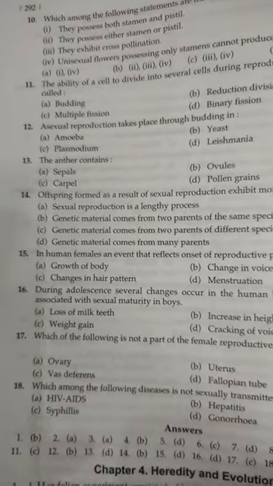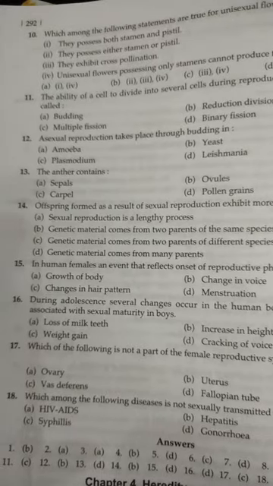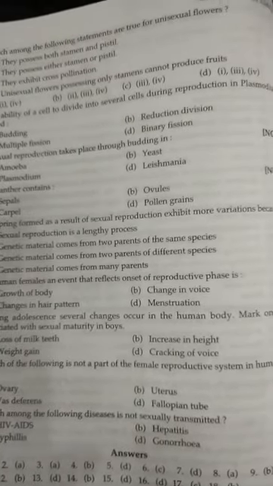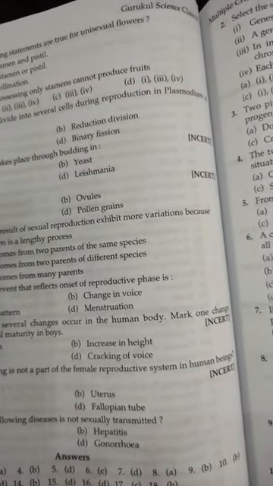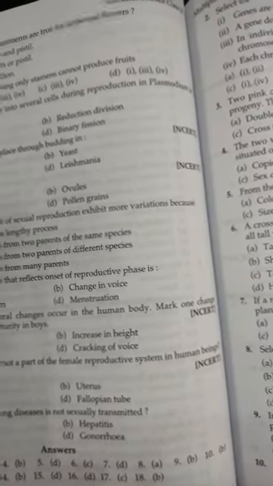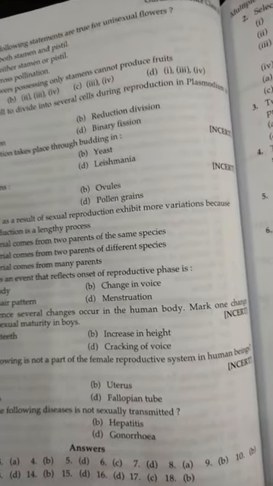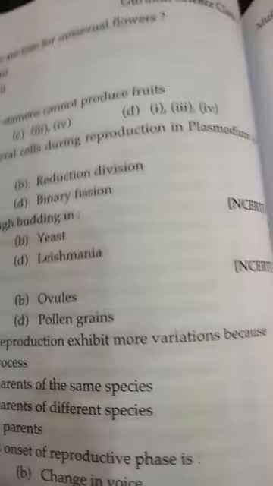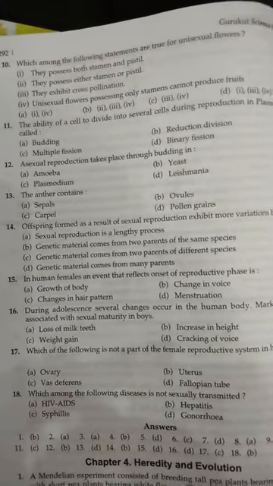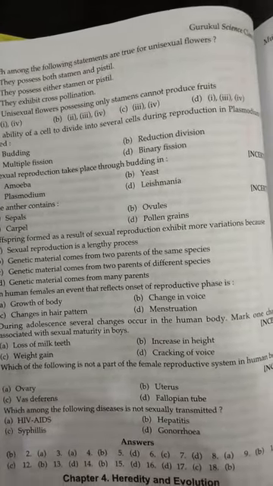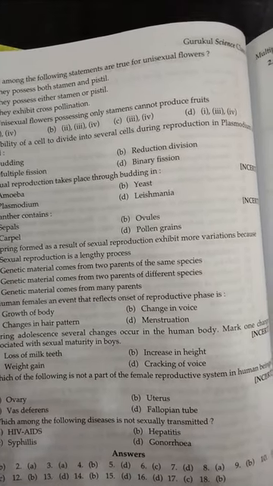You can see for the first one B, second A, third A, fourth B, fifth D, sixth C, seventh D, eighth A, ninth B, and tenth B. Hope you are able to get it properly. You can check your answers from here.